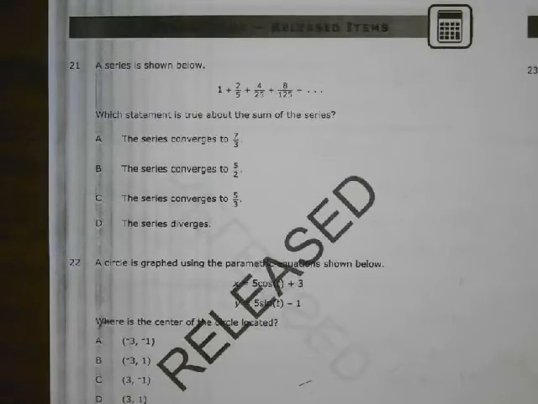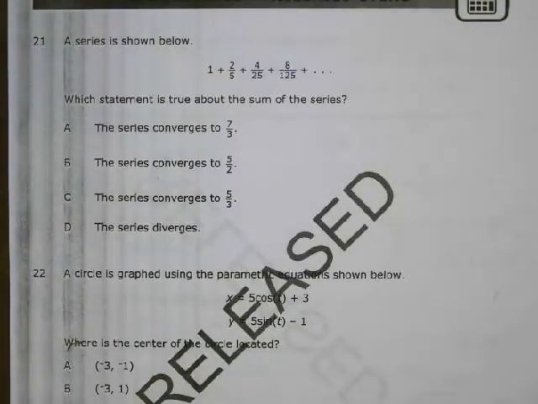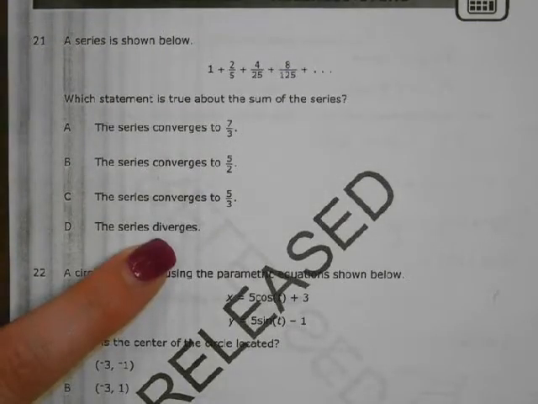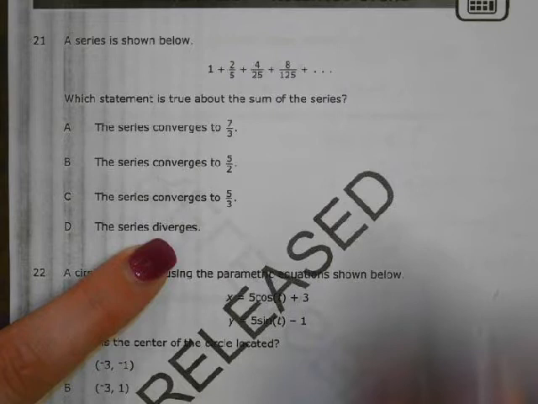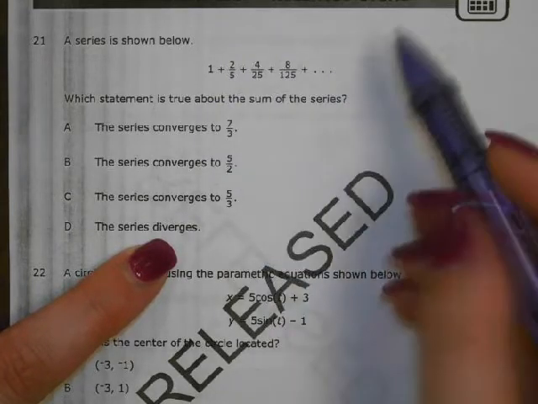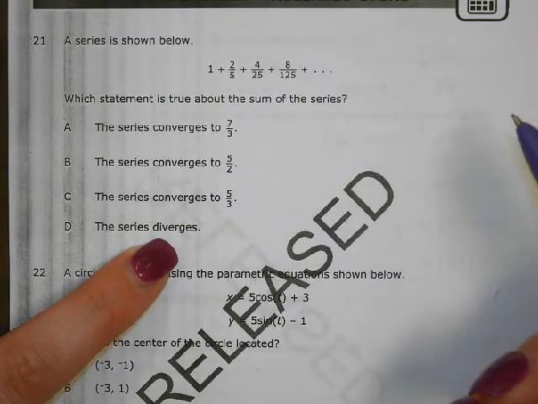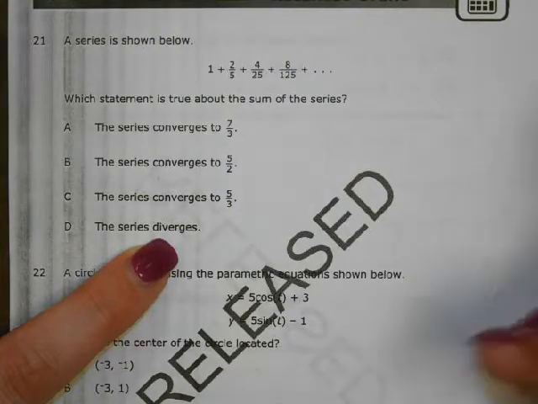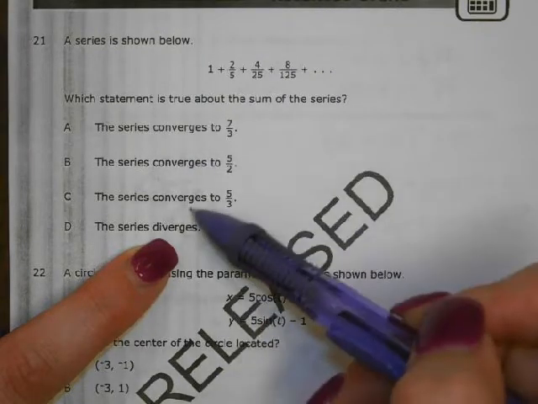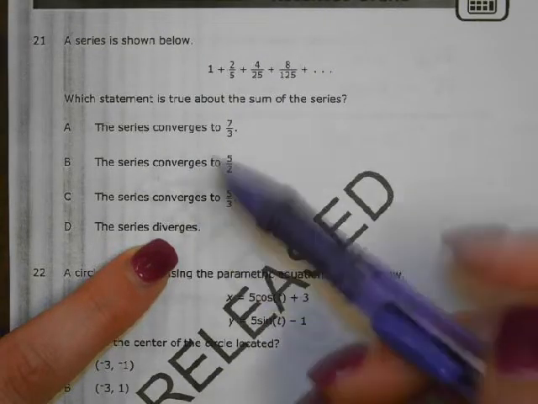All right, so to know if a series converges or not, we have to know for sure that it is a geometric series and not an arithmetic. So that means we need to figure out what the R value is. And then if it does converge based on the R value, then we can go ahead and find the sum, which is what it converges to.